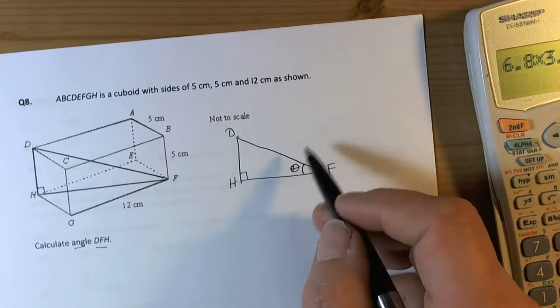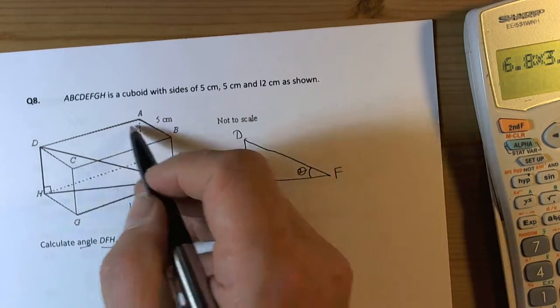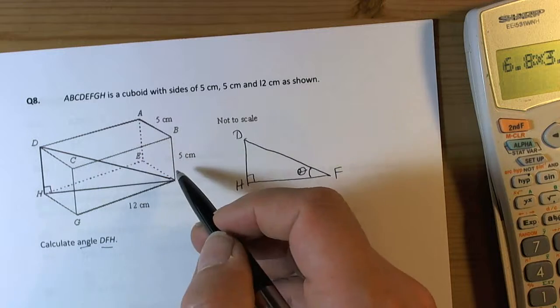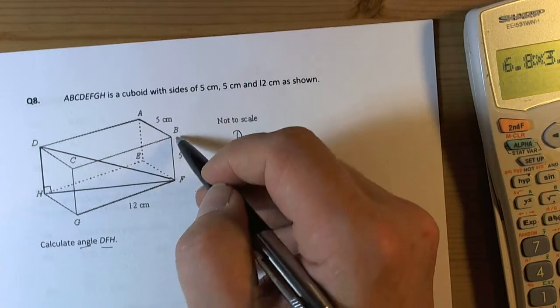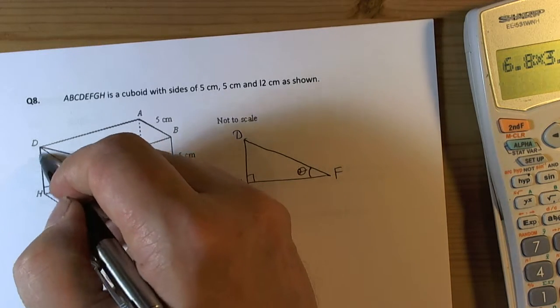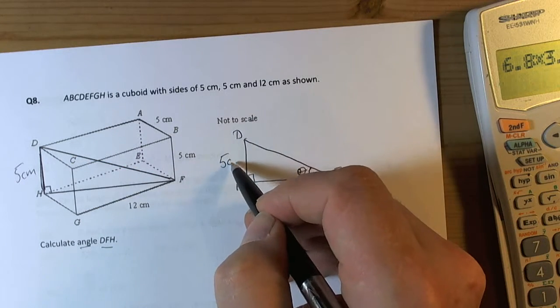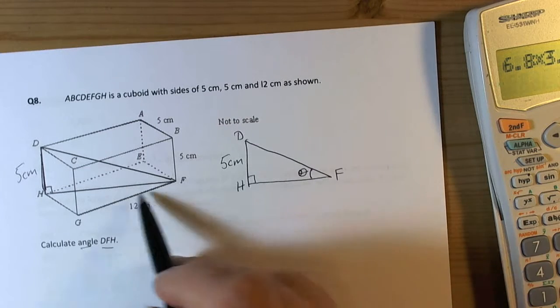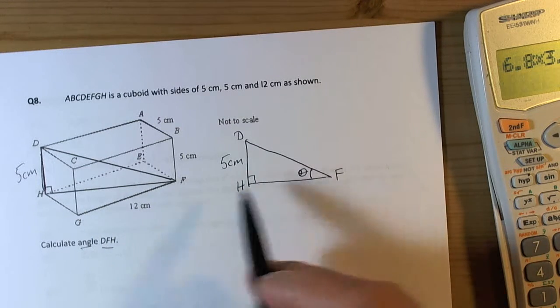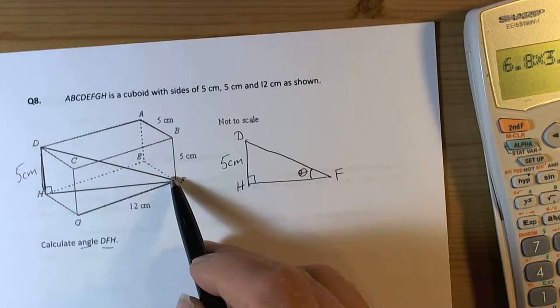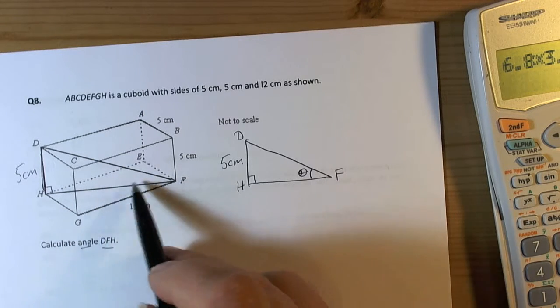So we've got to ask ourselves, do we know anything so far? Well, again, when we go through the process of recognising this as a cuboid, then we know that the length of BF is 5, and therefore the length of DH is also 5 centimetres. So we know we can get 5 centimetres there. We need the length of HF or DF. We can't get those directly, so we've got to look at the shape again.